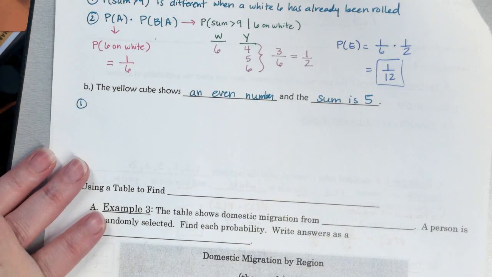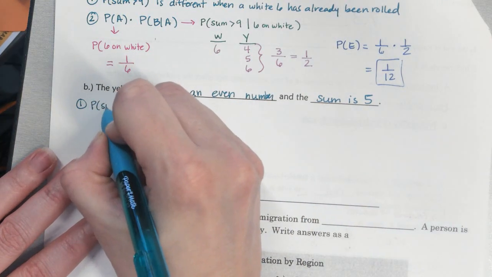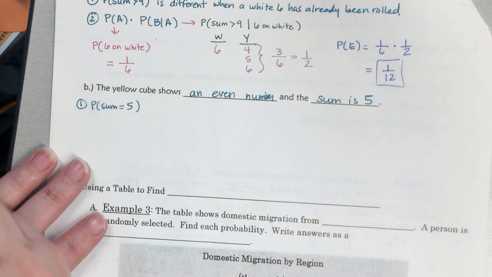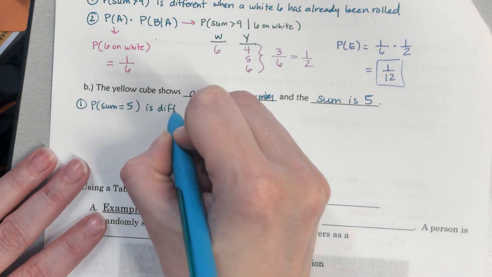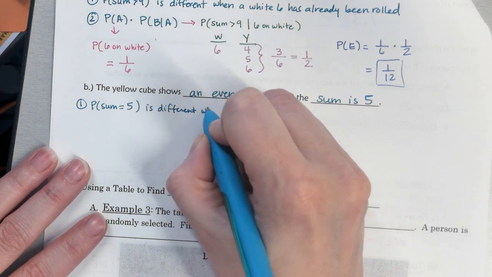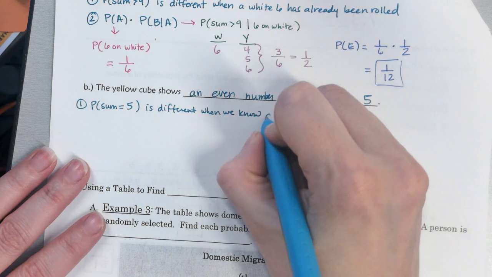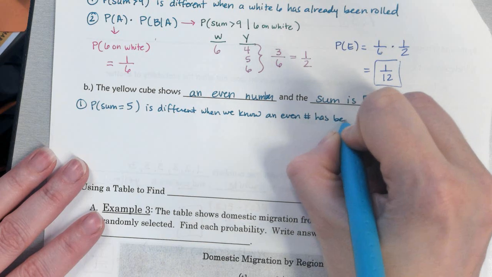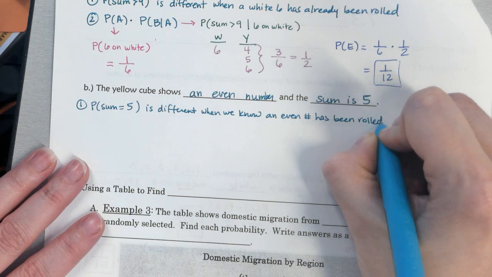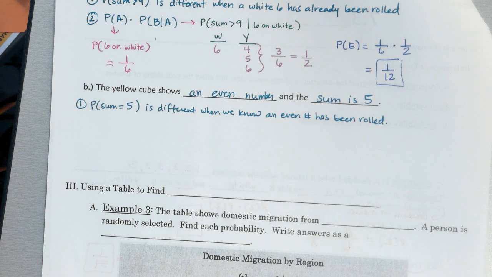When you're thinking about the sum is 5, the probability that the sum is equal to 5 is different when we know an even number has been rolled, because if we didn't know that, there would be more combinations.